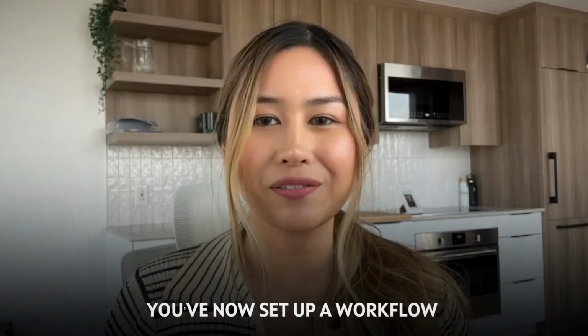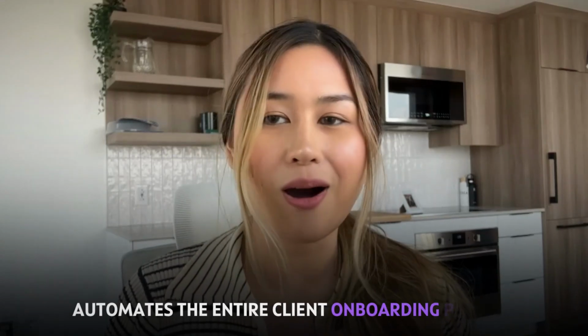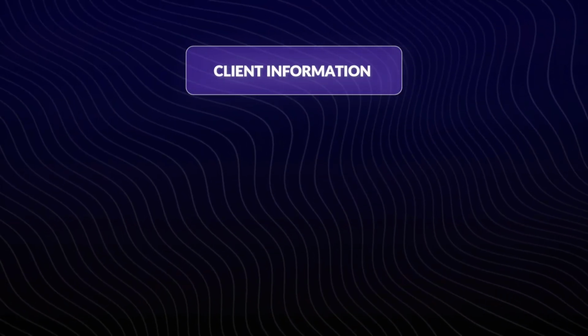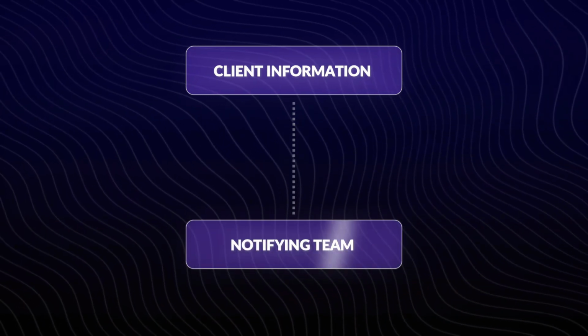And that's it. In just a few minutes, you've now set up a workflow that automates the entire client onboarding process, from collecting client information to notifying your team of new tasks.